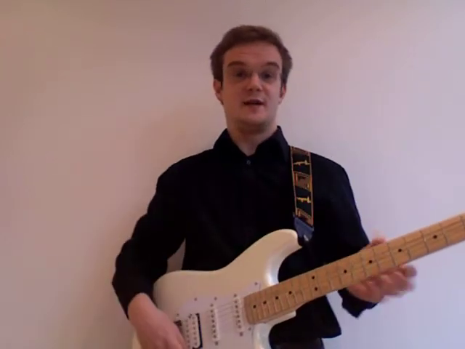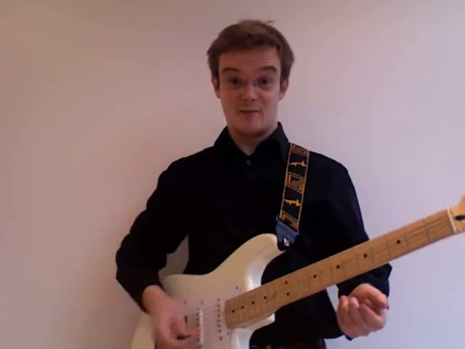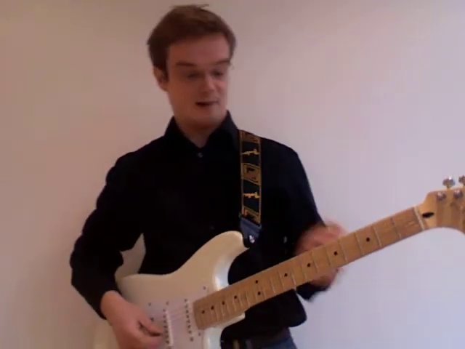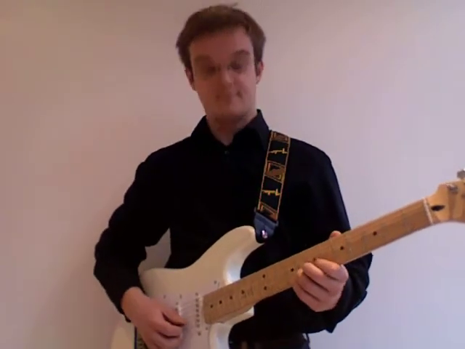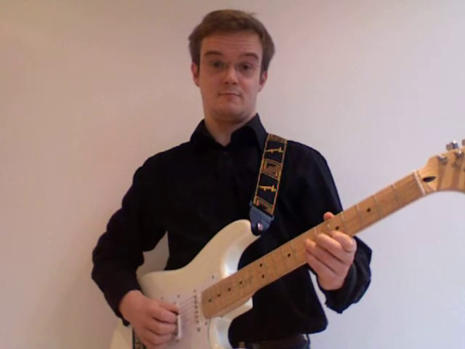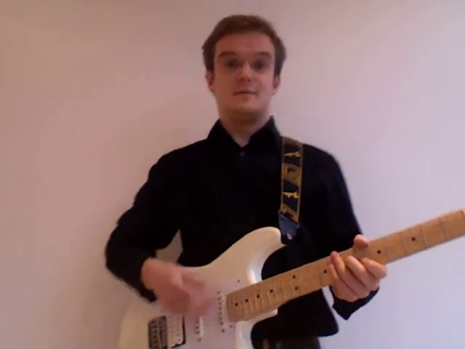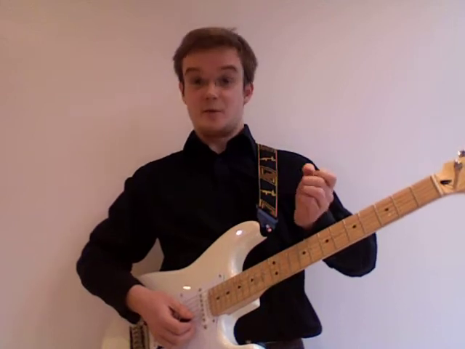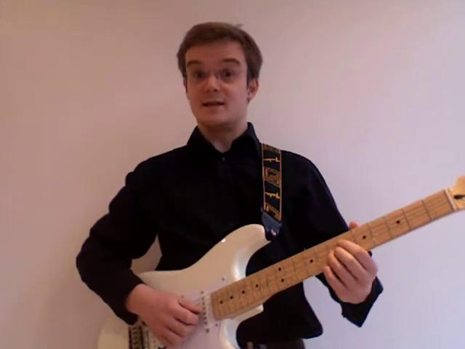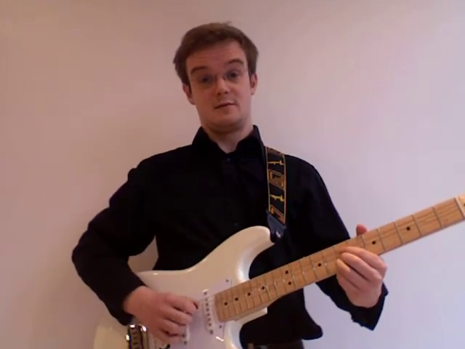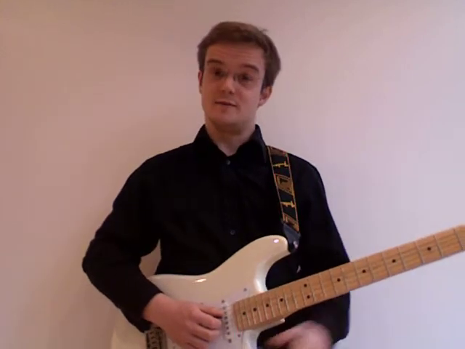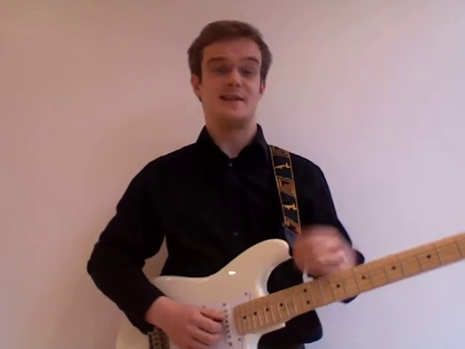One thing we can also do is we could country and western it by doing a lot of string bending. That's a nice way to change the phrase on it. So for instance, there we're doing a pre-bend, and we're sustaining the bend at the end, going. We could also take that a bit further and sound a bit like Bill Frisell and sustain as many of the notes as possible.